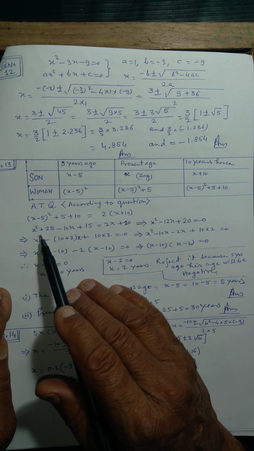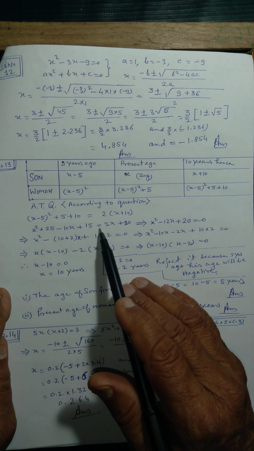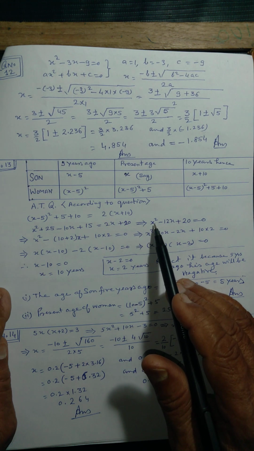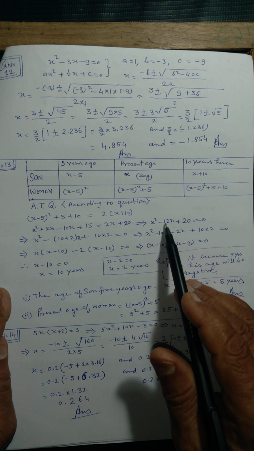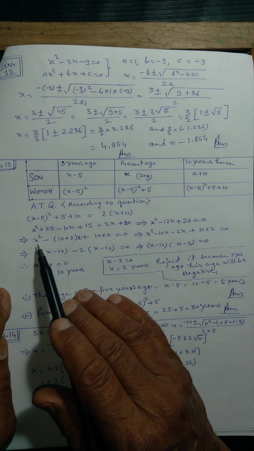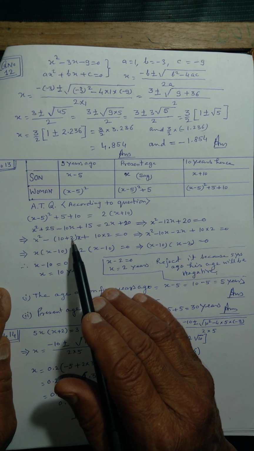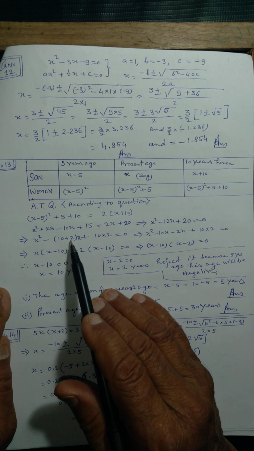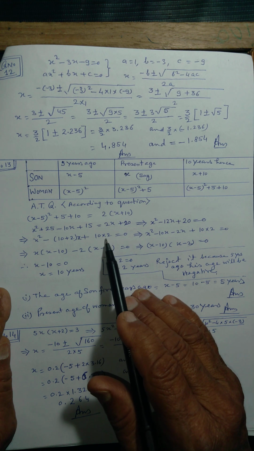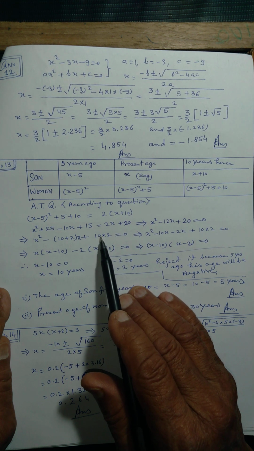If we further solve it, x square plus 25 minus 10x plus 15 will be equal to 2x plus 20. If we further solve it, you will get x square minus 12x plus 20 equal to 0. Now you see x square minus 12x plus 20. Why have I written 10 plus 2? Because 10 into 2 will be 20. So in place of 20, I have also written here 10 into 2.